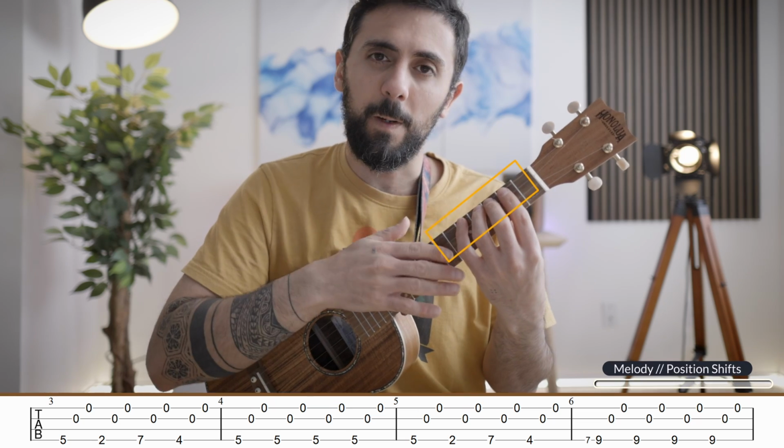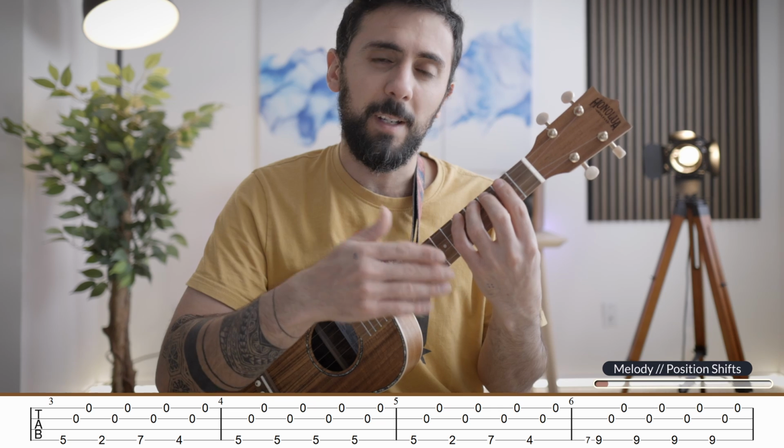But in a nutshell, a position is where you have your 4 fingers aligned on 4 consecutive frets. There are other rules to position shifts on how you can extend that, but this is the most basic form of it, and this is what we're going to need to use for this piece.